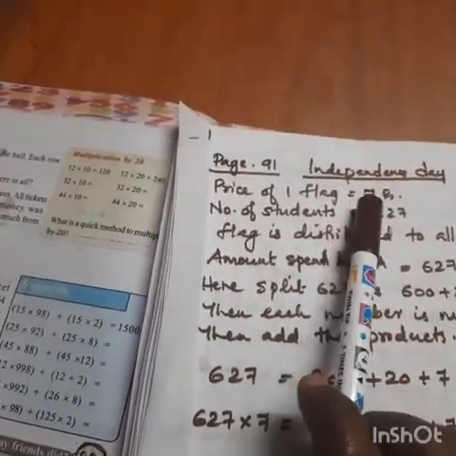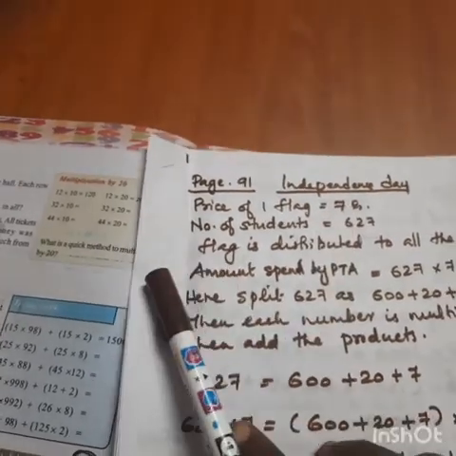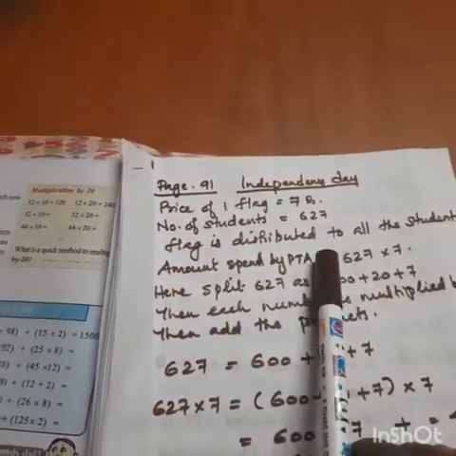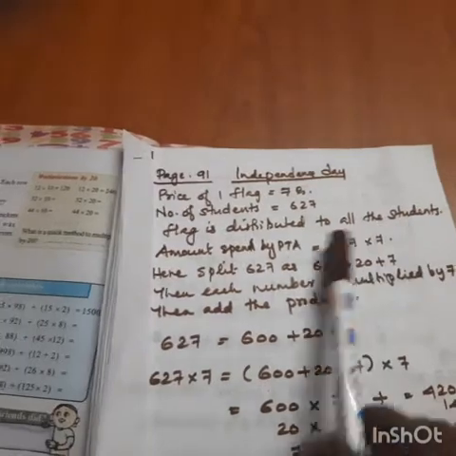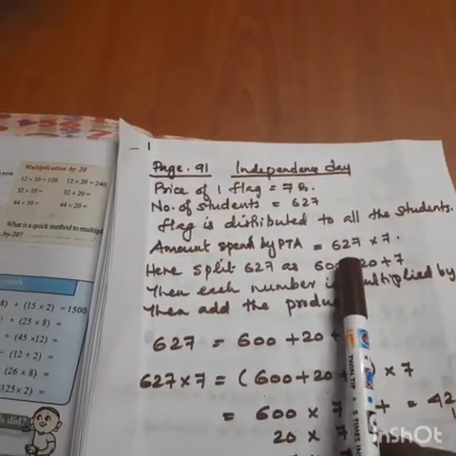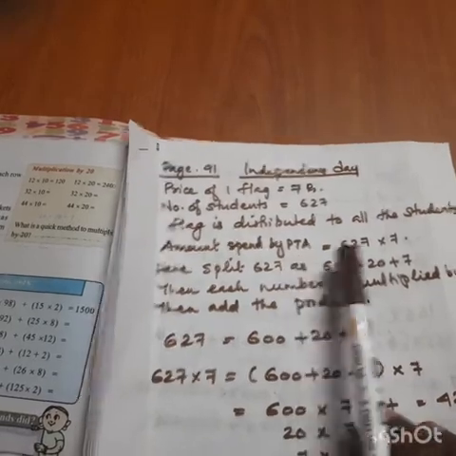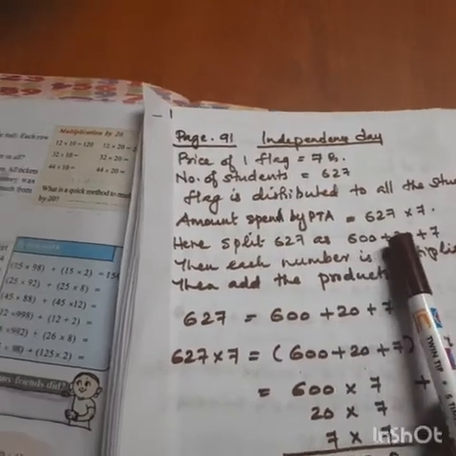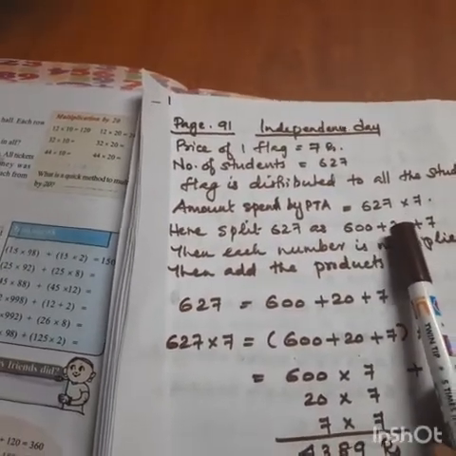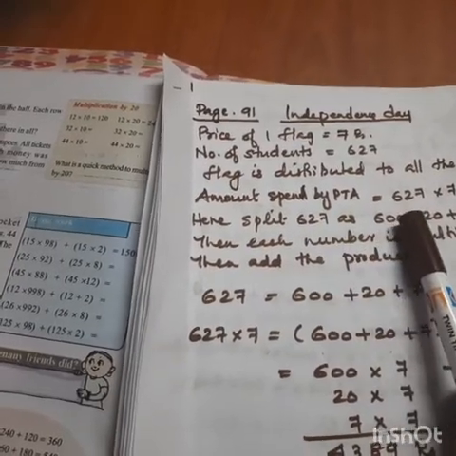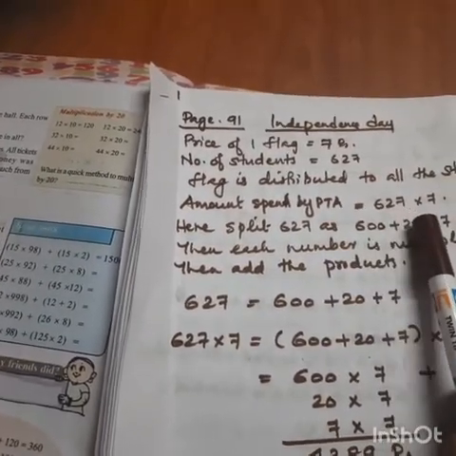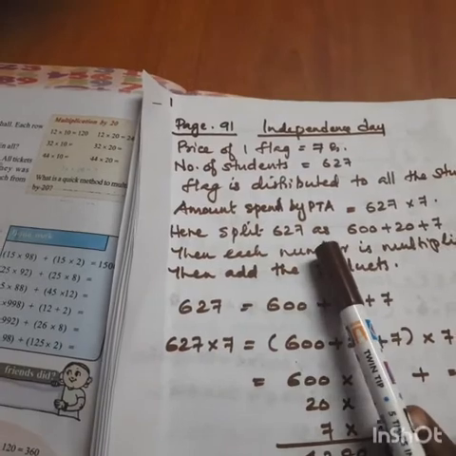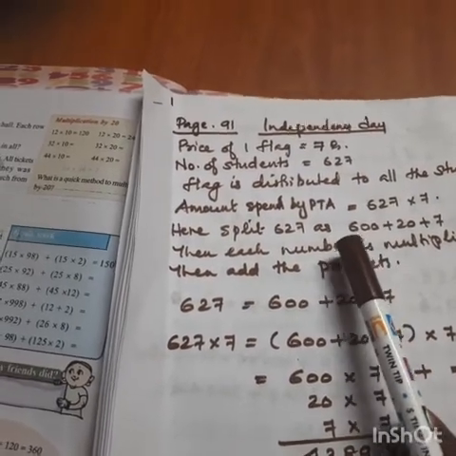Price of one flag is 7 rupees. Number of students is 627. A flag is distributed to all the students. So the amount spent by PTA is equal to 627 into 7. Here we split 627 as 600 plus 20 plus 7 according to their place value.